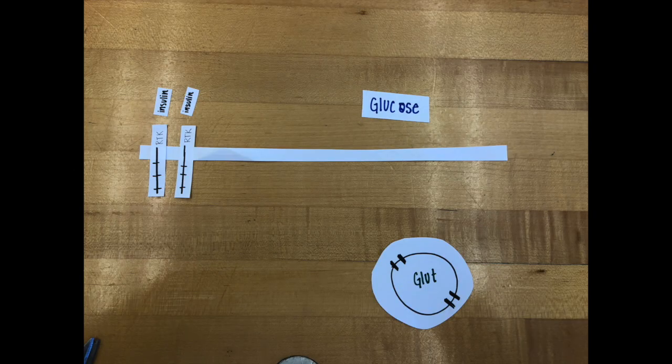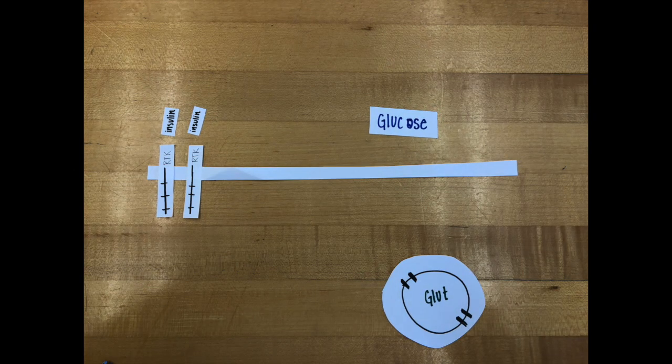Tyrosine kinase receptors. Insulin is the ligand that's created by transcription factors. Insulin binds to the tyrosine kinase receptors, which causes phosphorylation to occur. The binding of ligands causes shape change in the proteins. This is a process called dimerization.